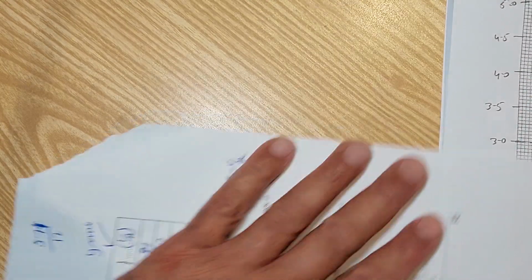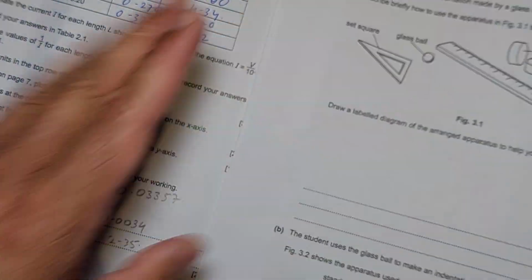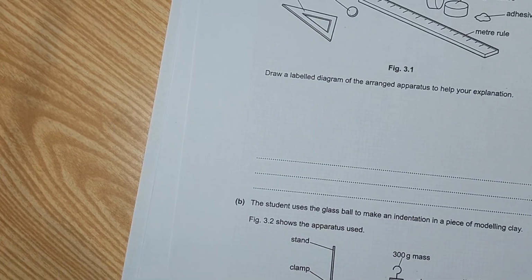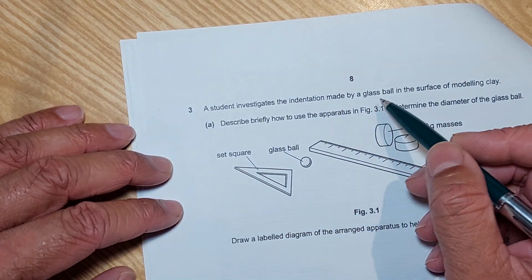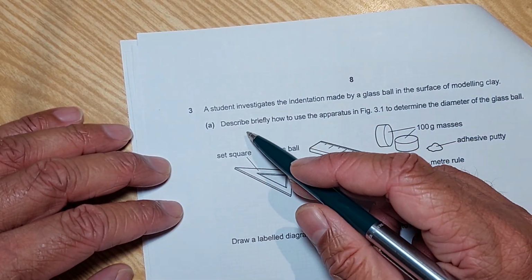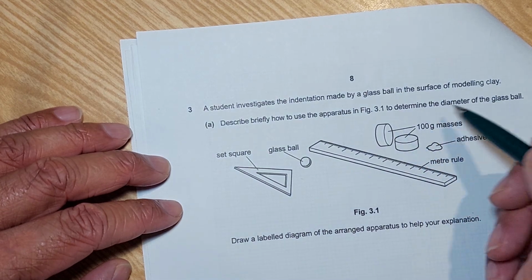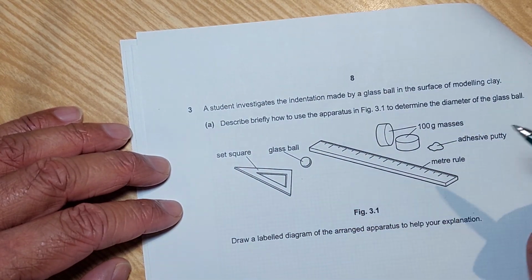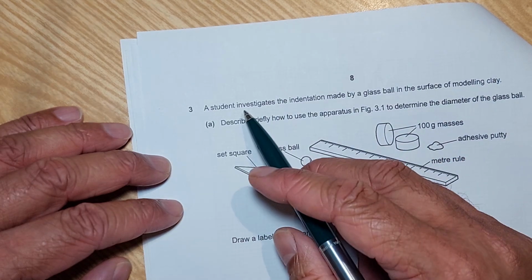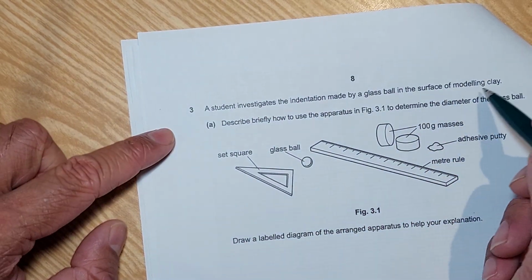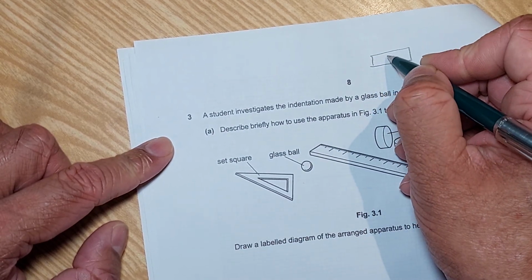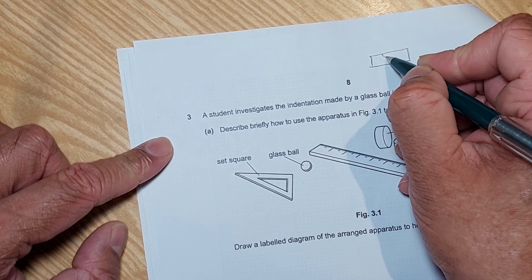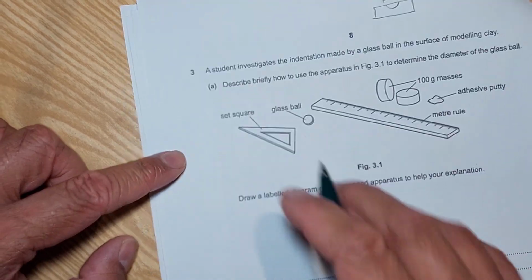I think this would be it, or is there something more? Yeah, we get to question number 3 now. So all we have to do is follow the instructions and everything's going to be fine. Our student investigates the indentations made by a glass ball in the surface of modeling clay. Describe briefly how to use the apparatus to determine the diameter of the glass ball. So now think about this. If we had modeling clay, we can't really measure the depth. That's going to be complicated. But if we could measure the diameter, let's see how it goes.